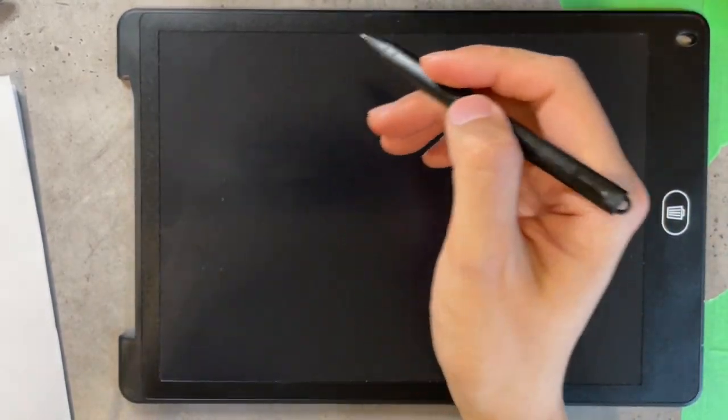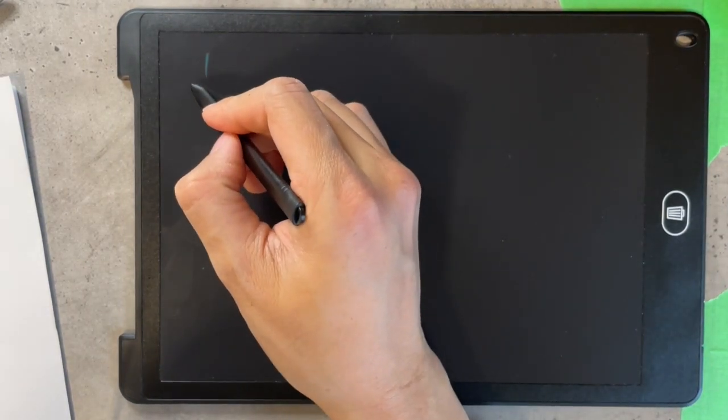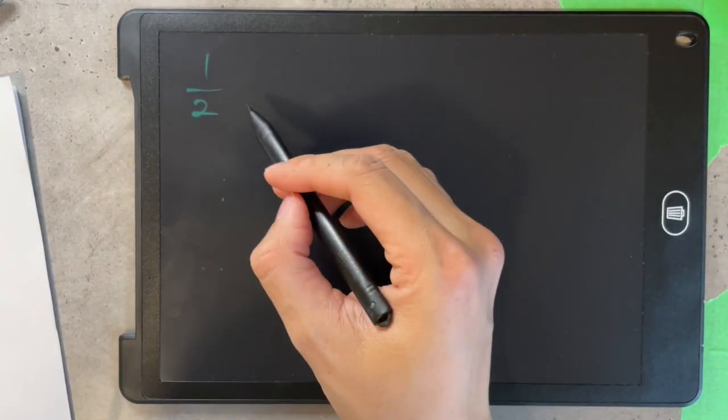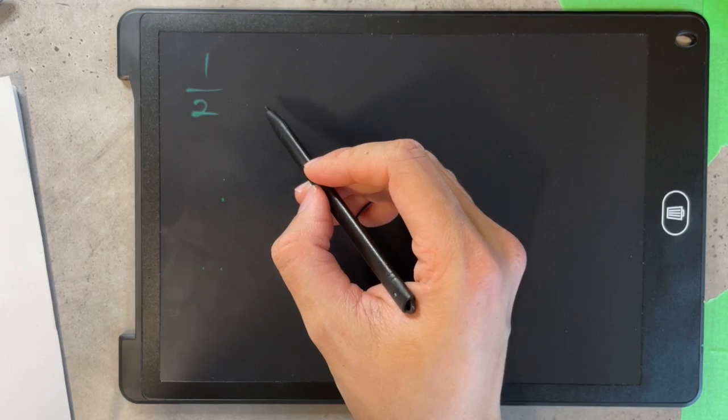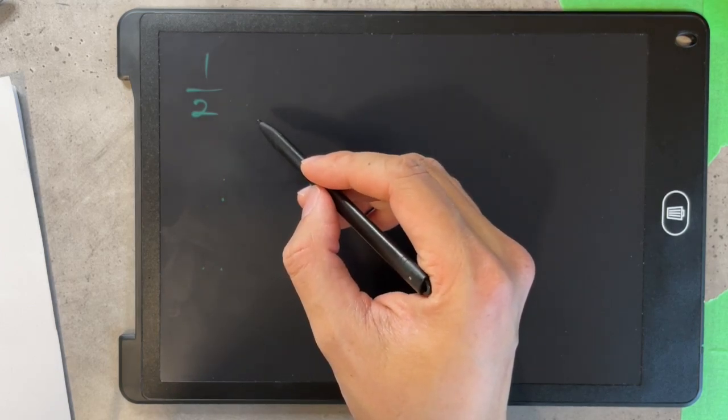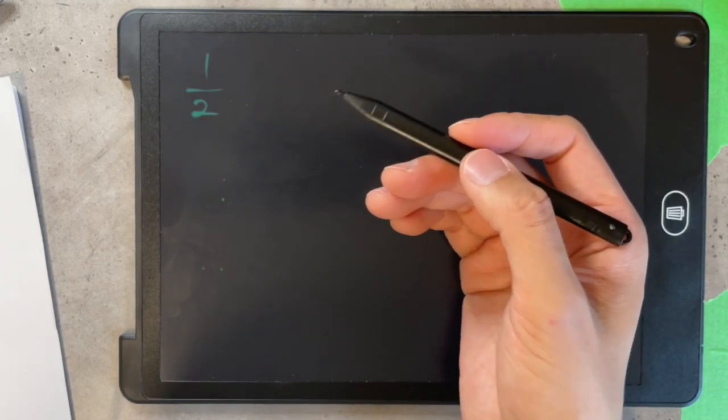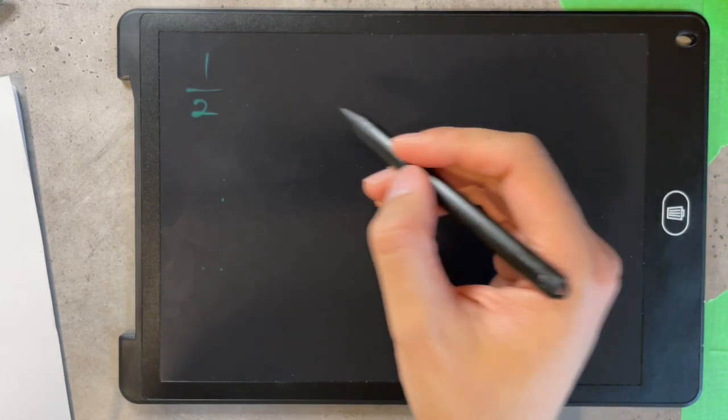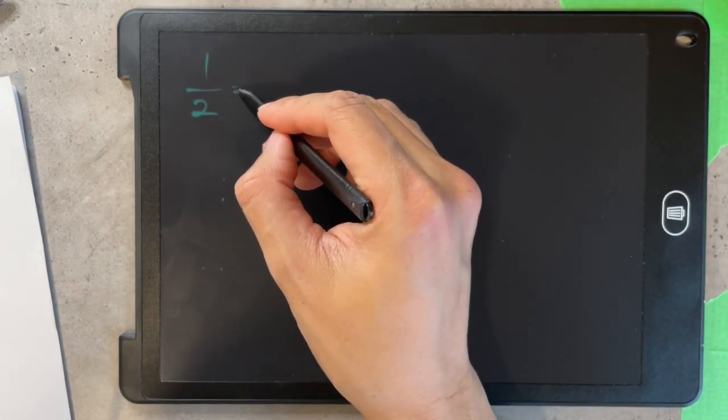Now, what we want to talk about now is expanding and simplifying fractions. So we've kind of done that just now, but a little bit more in depth. So let's say we have a fraction, let's say a half. You can expand the fraction so that you have more equal parts.